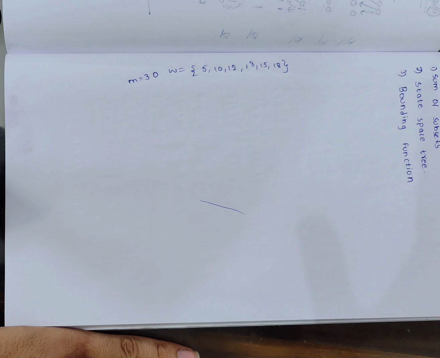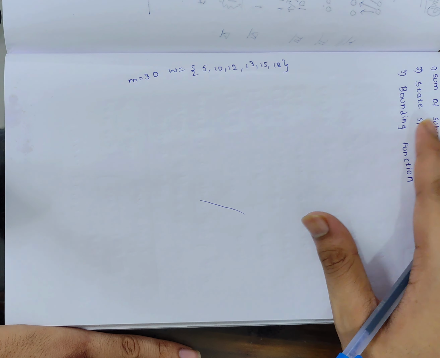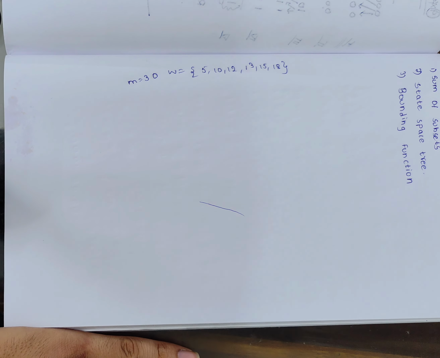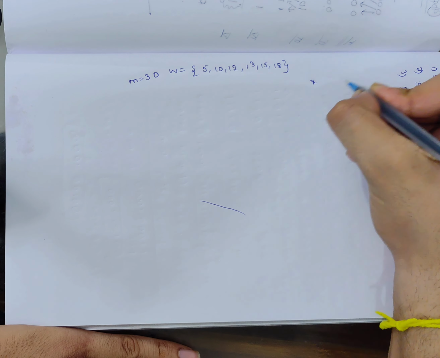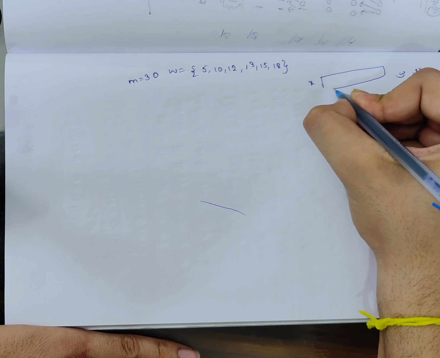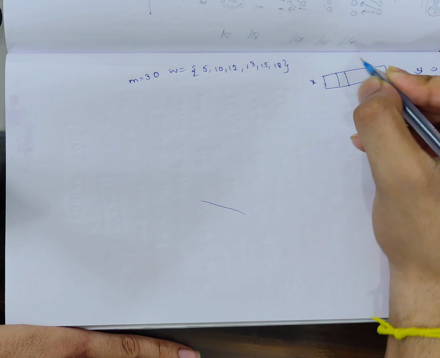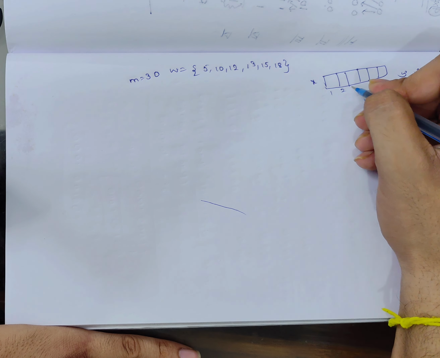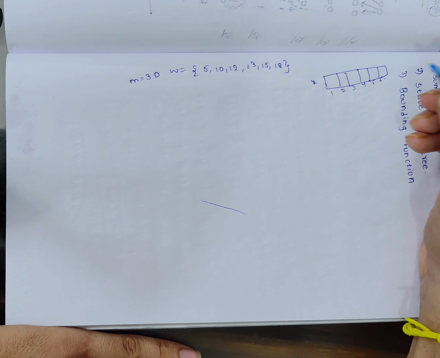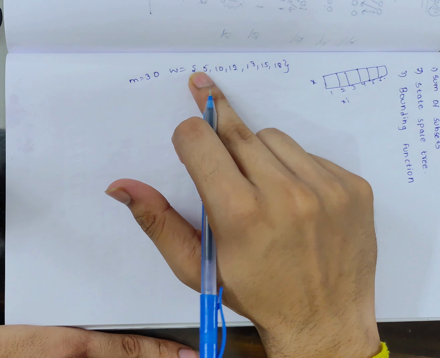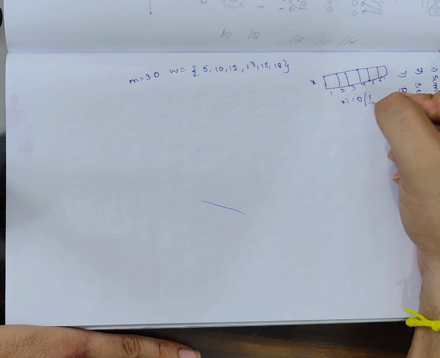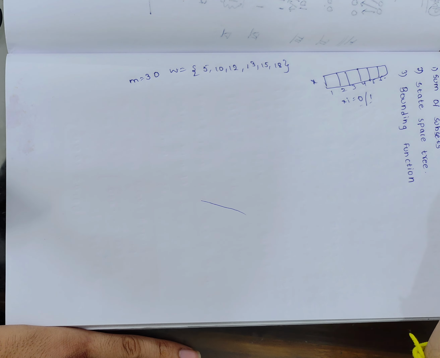For this we will be using the bounding function. What is a bounding function? Before telling this, I want to start the state space tree. Let's take x. How many elements? 1, 2, 3, 4, 5, 6. Here either I can include an element, 1, or exclude it, 0.